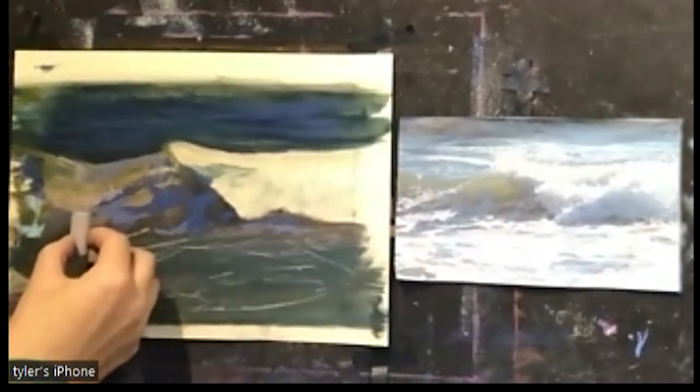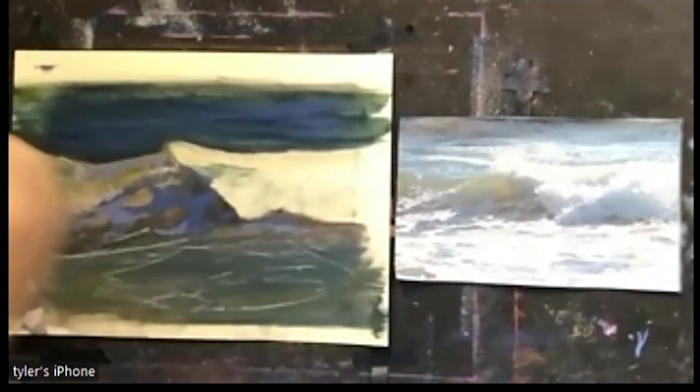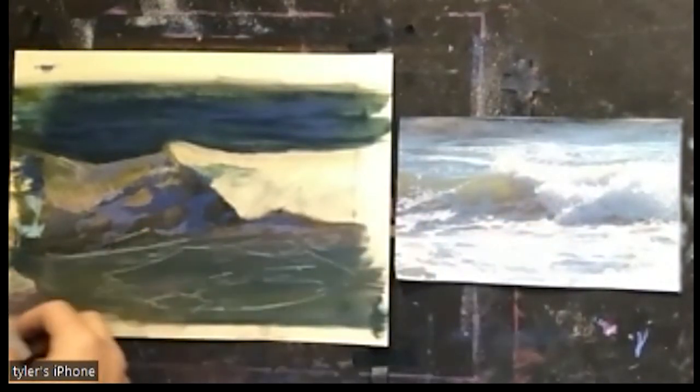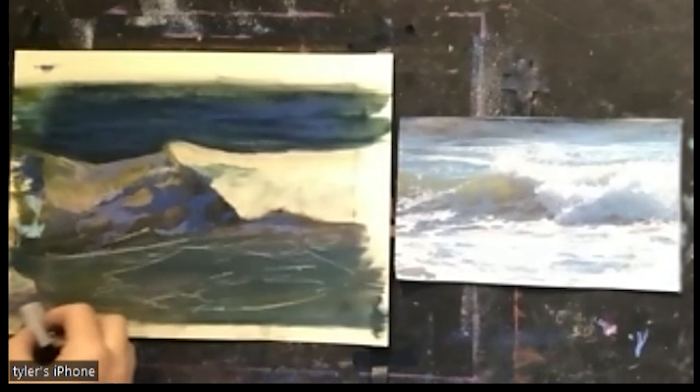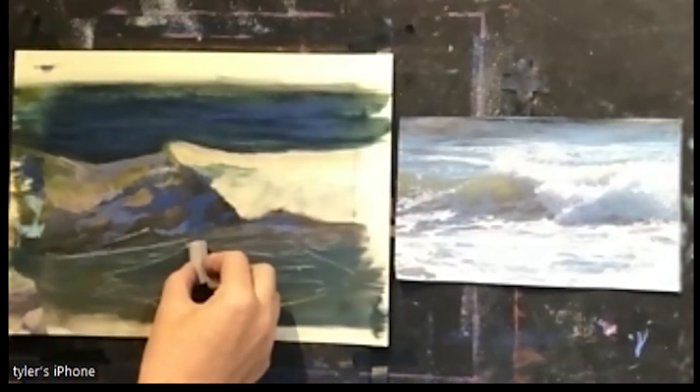So it's, again, layering from the darkest darks to the lightest. I know it's tempting to lay in these really brights because we want to see them. Trust me, I want to see them too, but it takes a little time to get there. And we're just layering.